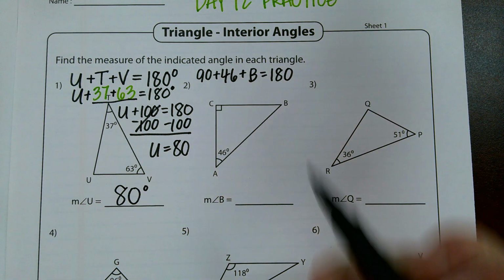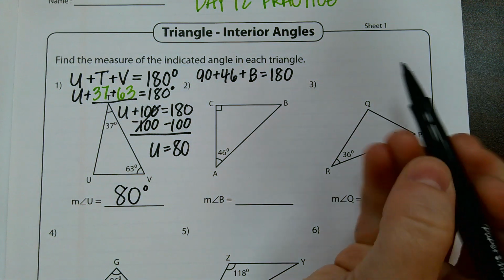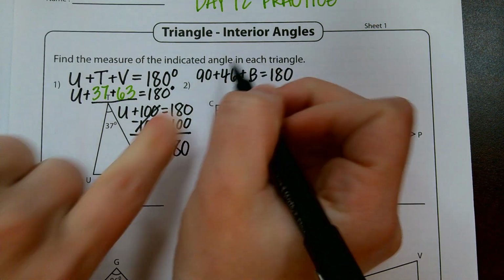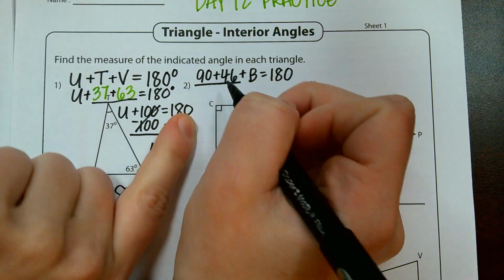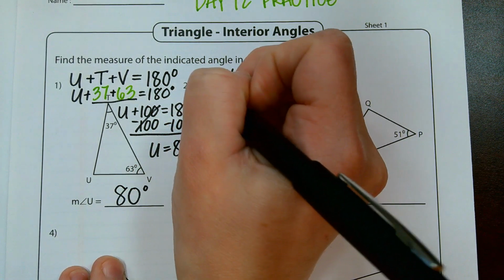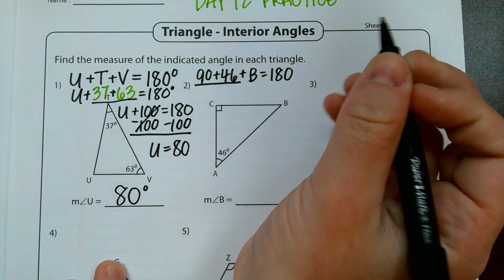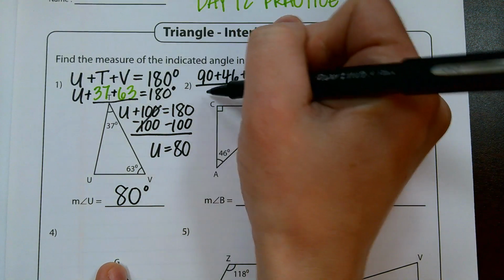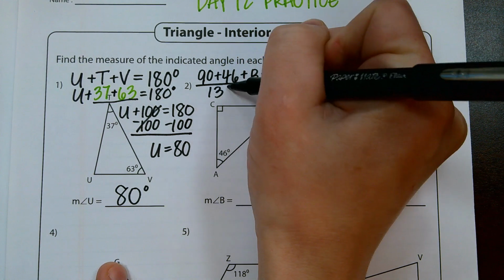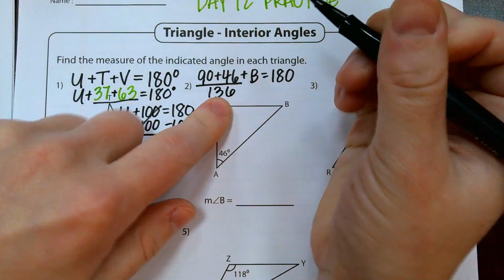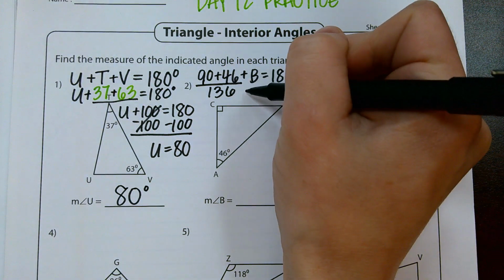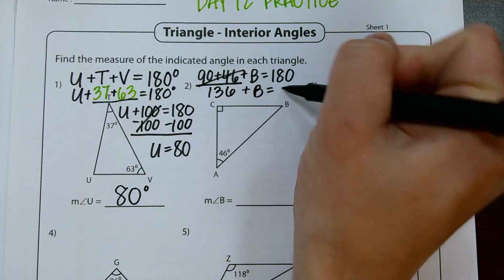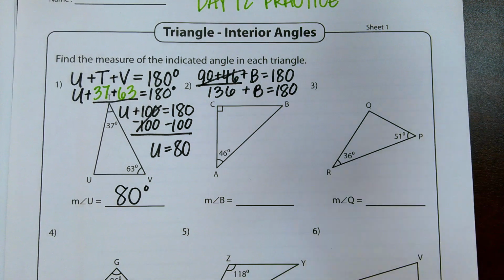Okay, what would we do next? You add them together. 90 plus 46. What's that going to give me? 136. You got 136? Perfect. That is correct. Okay. 136, and I'll bring the rest of it down, plus B equals 180.